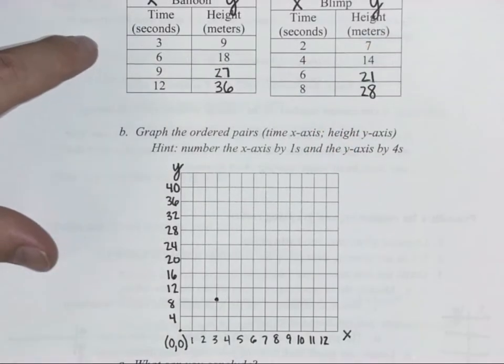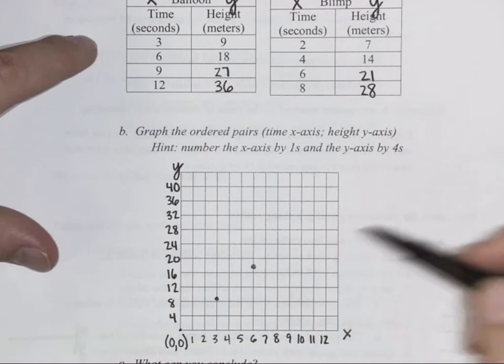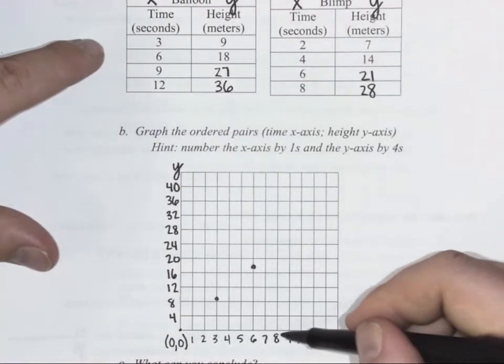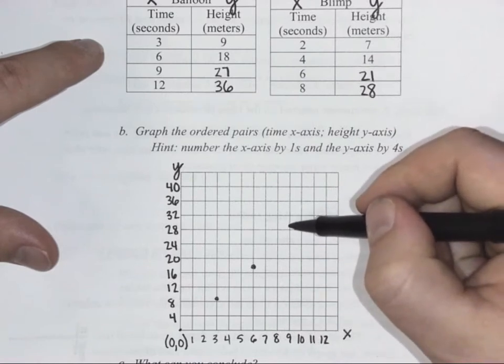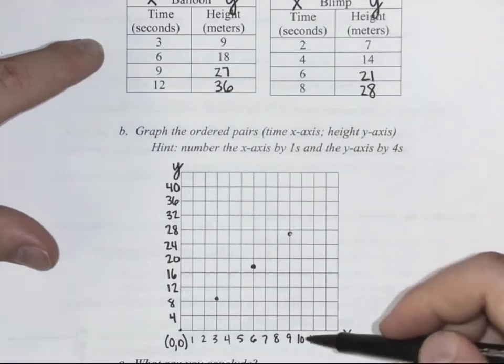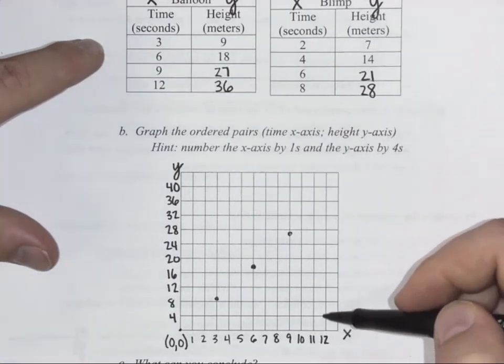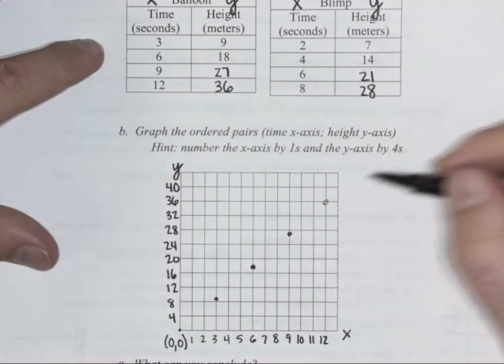Then we have 6, 18, so over 6 up to 18, right in the middle, right here, in between 16 and 20. Then 9 and 27. 27 is going to be right underneath 28. And then 12 and 36, all the way up to 36, right on the line.